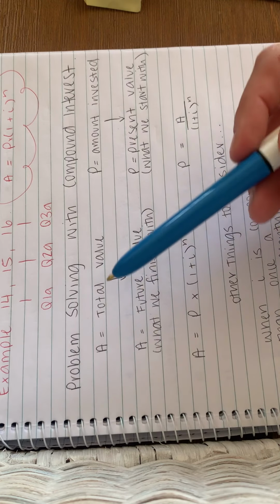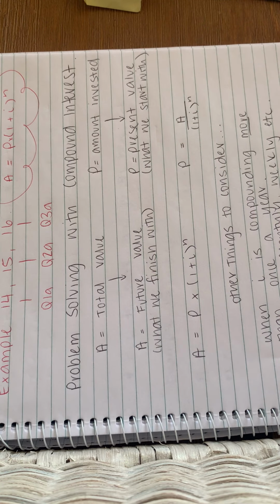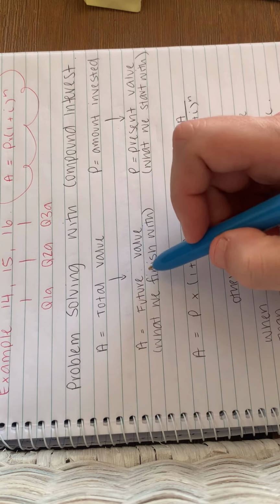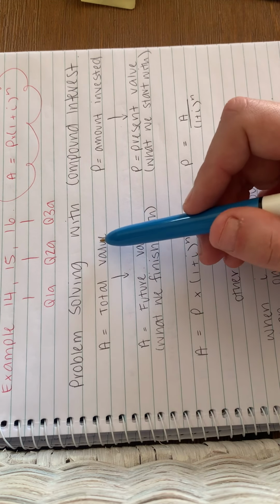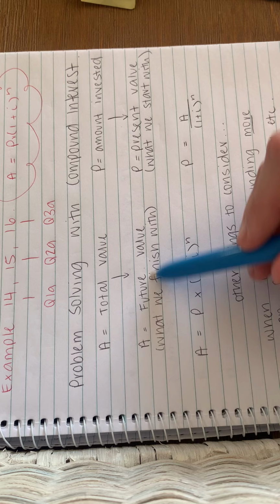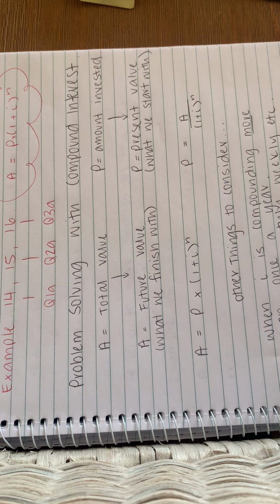So from what we know, A is equal to the total value. We can also think about A as a future value, because if I invest money, at the end of that investment, I have a certain amount. Now, at the time of me investing that money, that final amount is like a future value, so what we finish with. So I can also refer to it as a total value, but also as a future value, because that's what I'm going to earn in the future after the 5-year investment, after the 10-year investment.